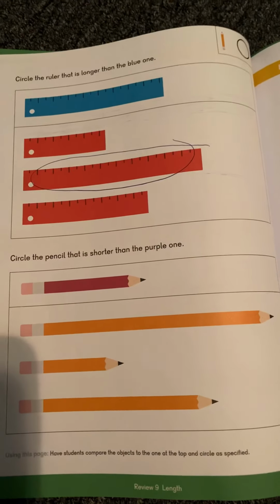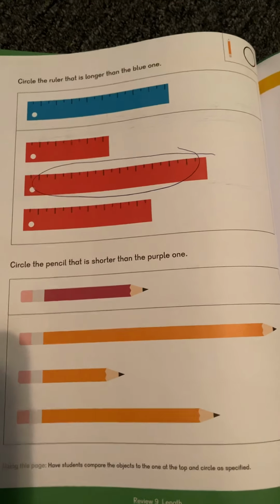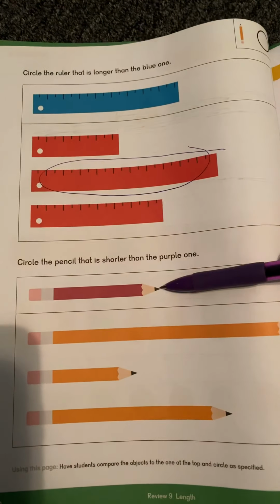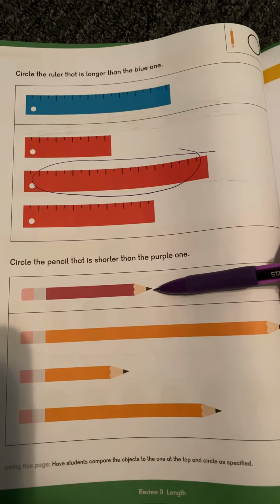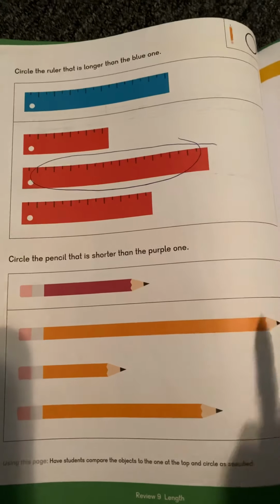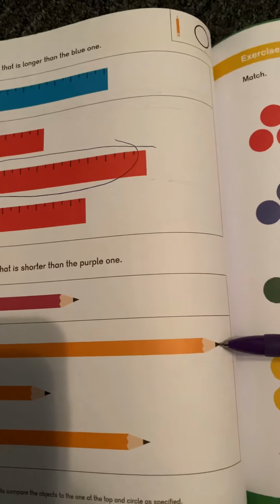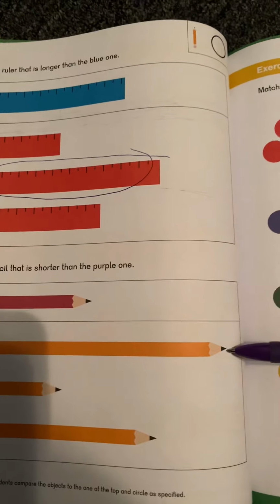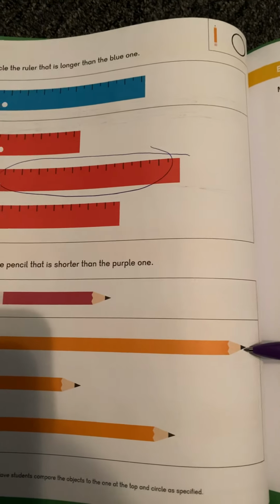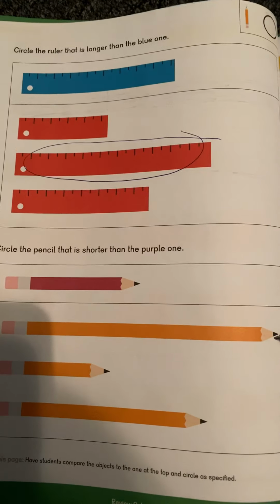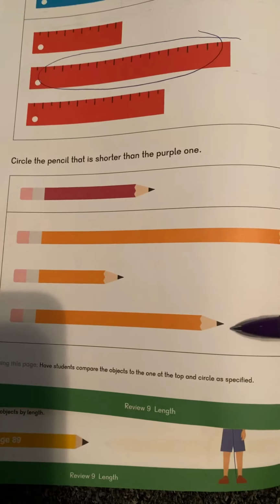And then with the pencils, you're going to circle the pencil that is shorter than the purple one. So we're looking at this purple pencil, and we're looking for the pencil that is shorter than it. Let's look at this first one. Is this pencil shorter than the purple pencil? No, it's longer. How about this one?